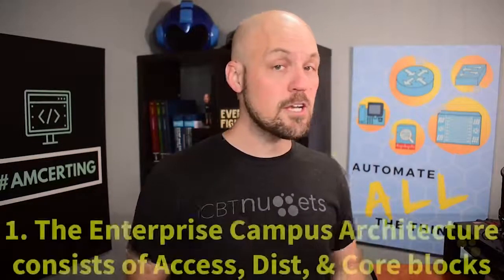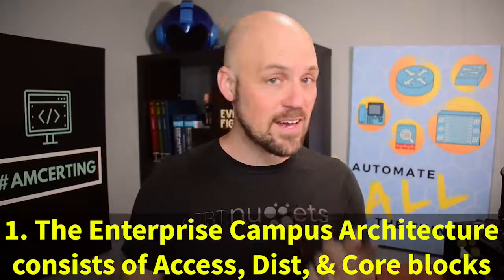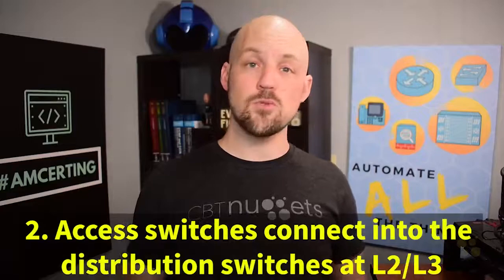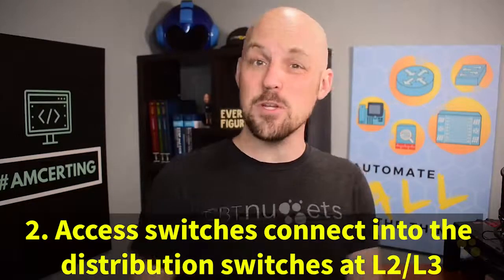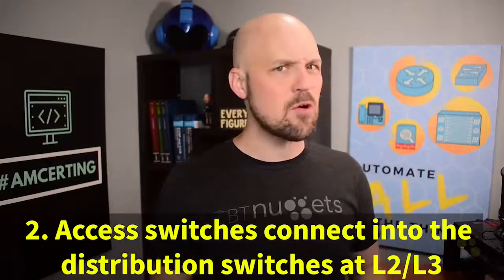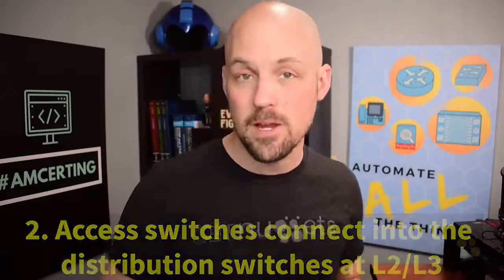So when we're designing campus networks, we want to make sure that we take this enterprise campus architecture into account. The architecture consists of 3 main blocks. We have the access block, the distribution block, and the core block. When we're connecting our access layer switches into the network, we're going to connect that via distribution layer, so an access block connects to a distribution block, and a lot of times that will be at layer 2, but sometimes it might be at layer 3.